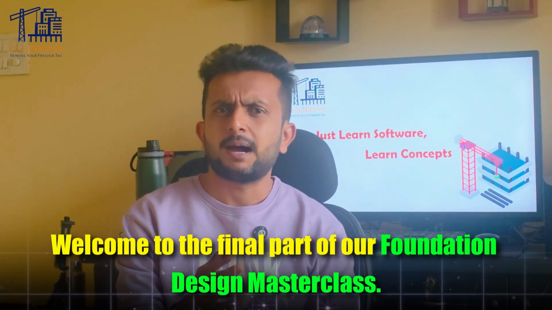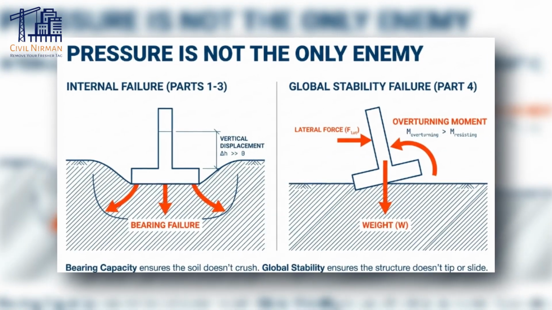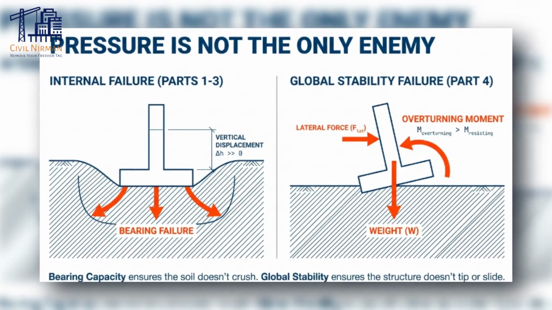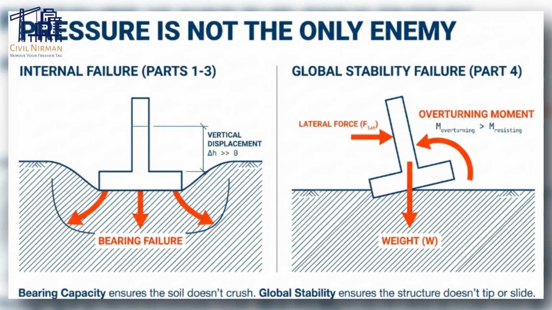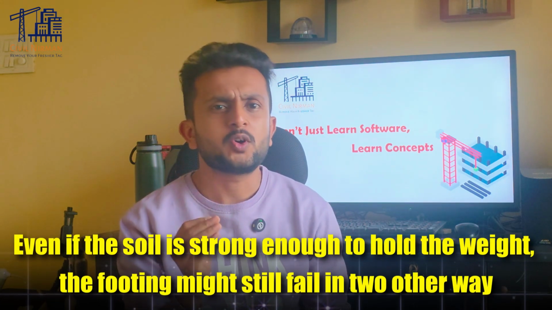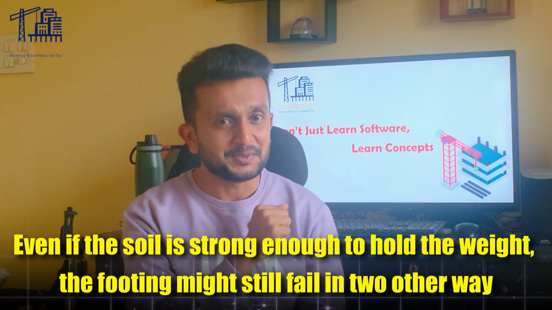Welcome to the final part of our Foundation Design Masterclass. See, in parts 1, 2 and 3, we focused entirely on soil pressure. We used Teng's chart to ensure the soil wouldn't get crushed under the footings. But here is the catch. Even if the soil is strong enough to hold the weight, the footing might still fail in two ways.